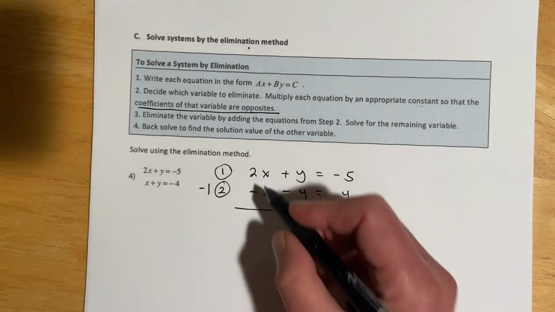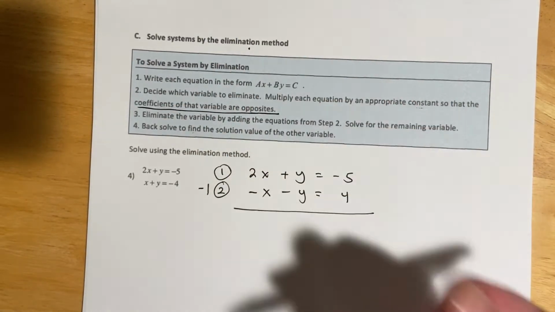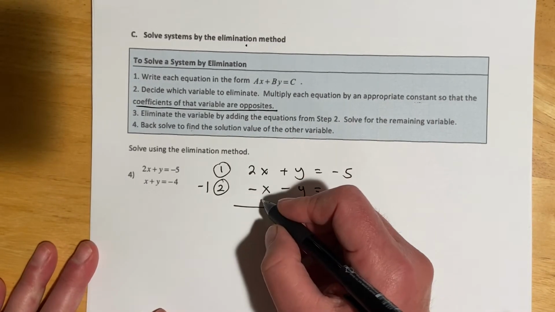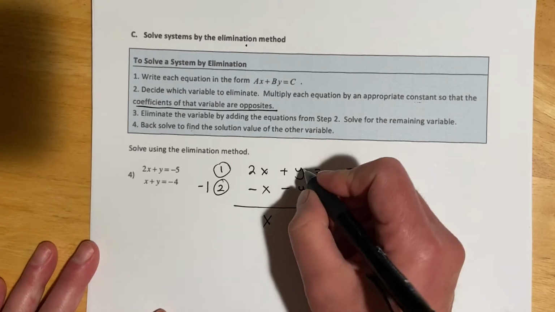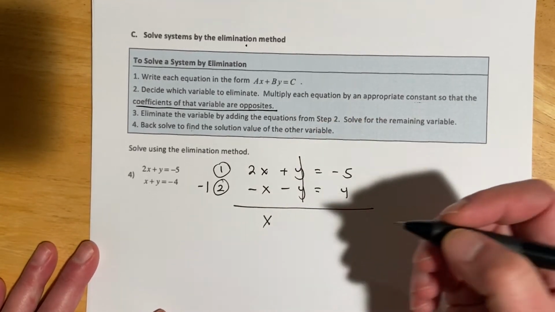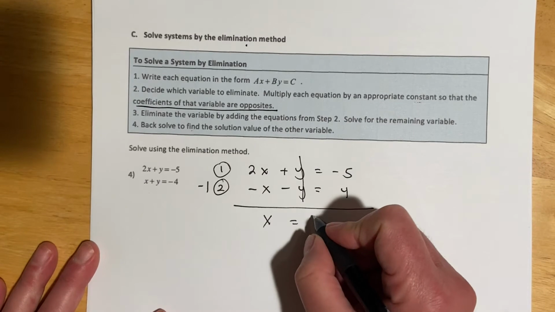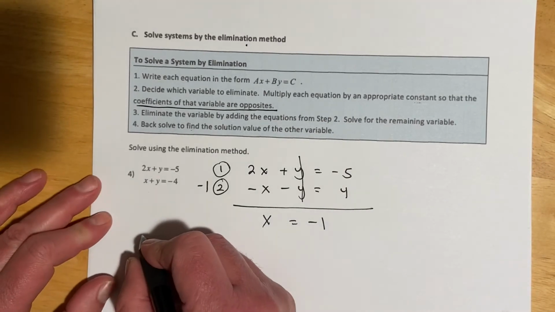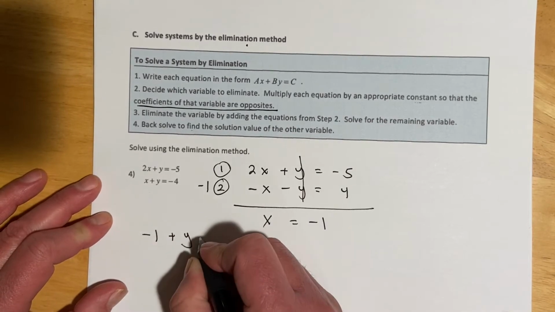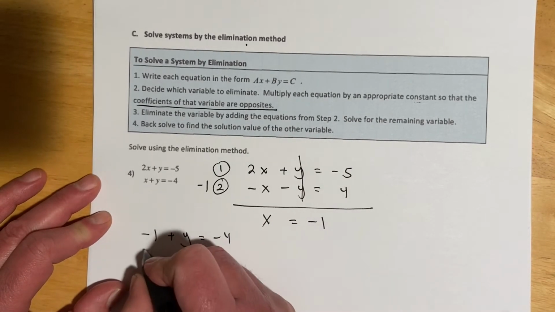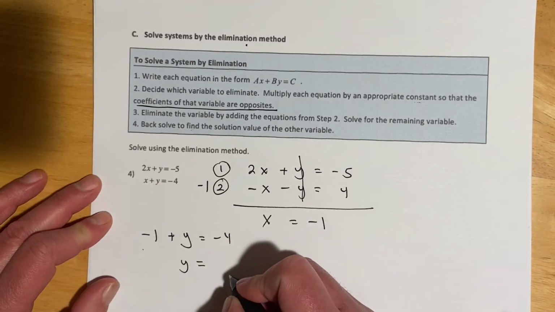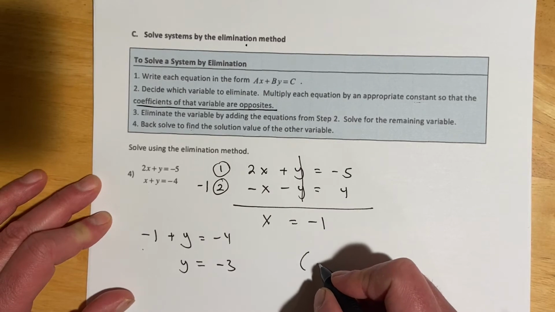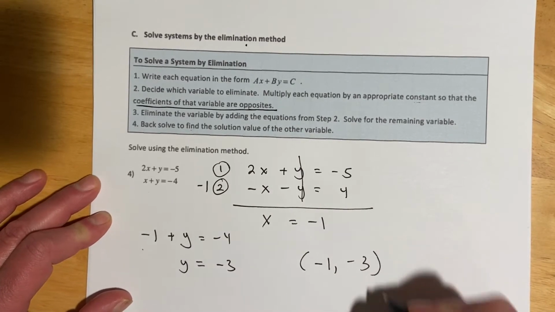So now when I add these, and sometimes this is also called the addition method because we're eliminating a variable by addition, 2x plus -x would be x, plus y minus y, those cancel, that's what we wanted. -5 and 4 gives -1. Once I have one of them, I can just chuck it in here and get the second one. So -1 plus y equals -4. Add the 1 to both sides, and that'd be -3. So it looks like our solution here is -1, -3.